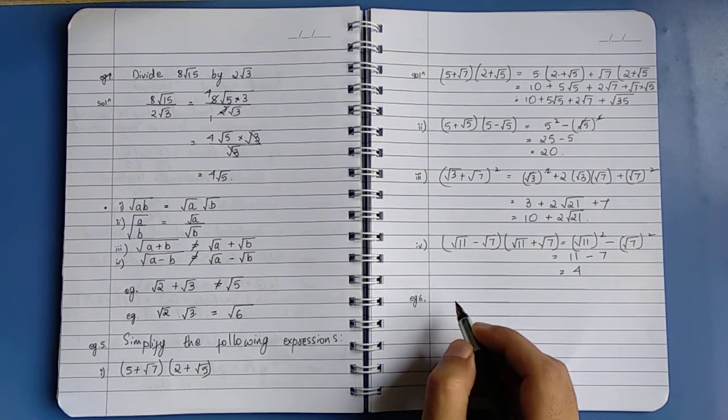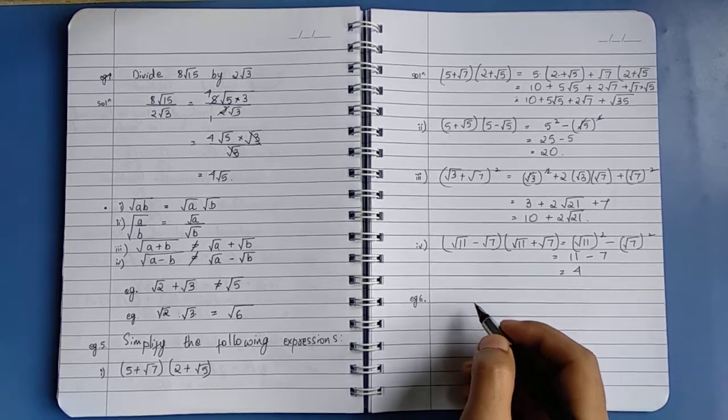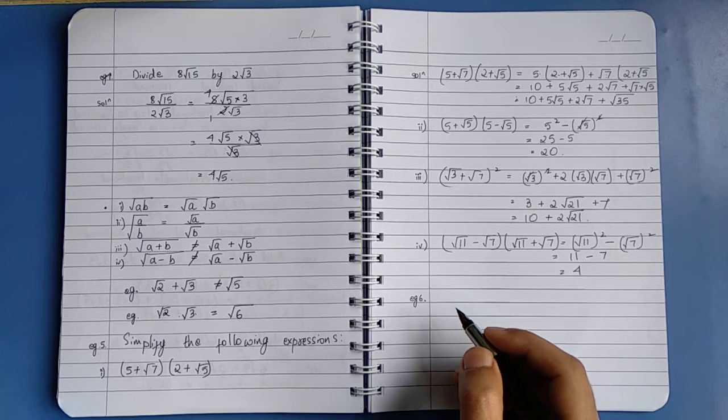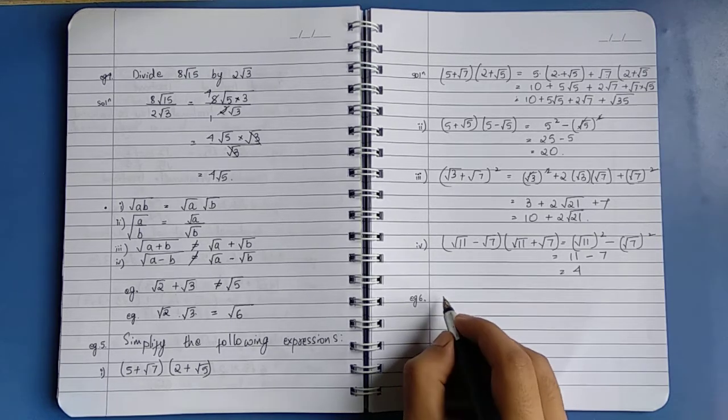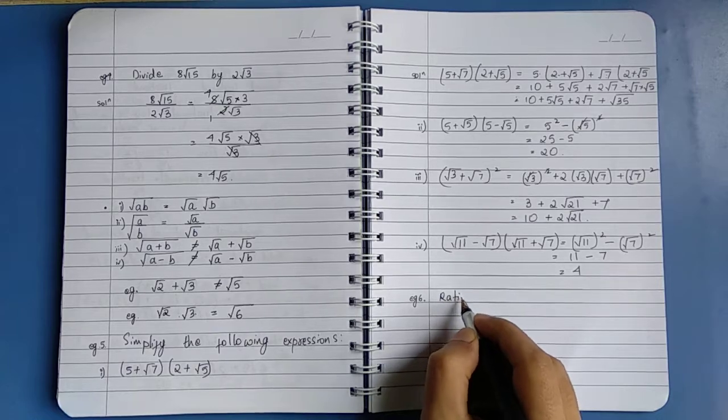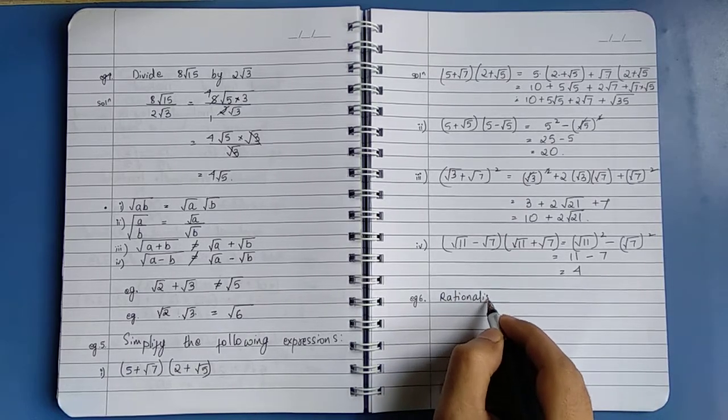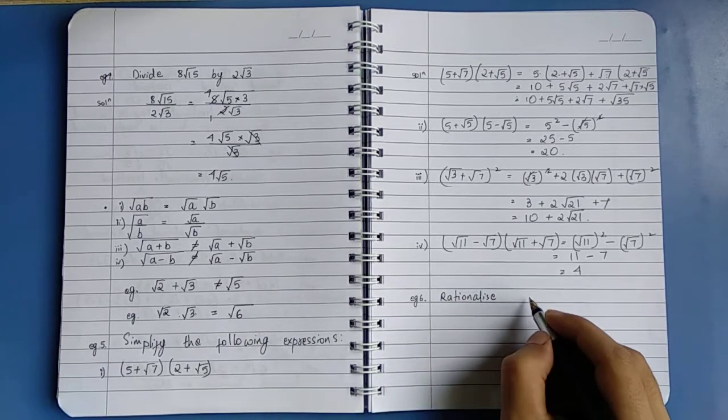Whenever we have any irrational number in the denominator in any of the answers, we'll always solve them and put the irrational number in the numerator by rationalizing the denominator. Okay, so rationalize the denominator.